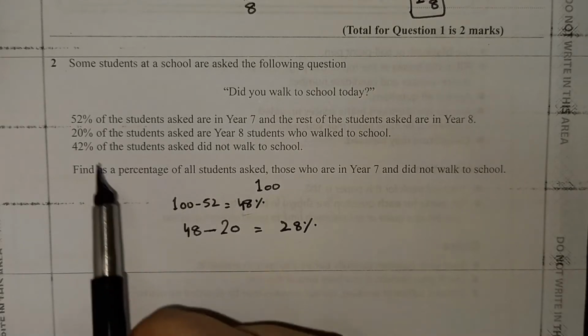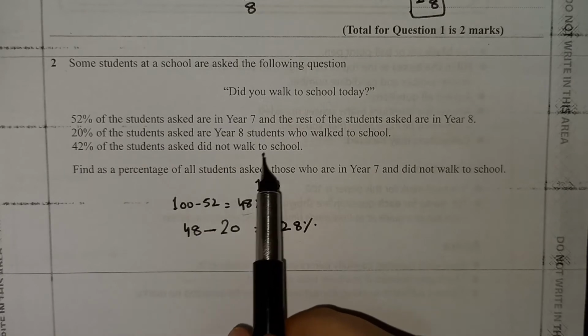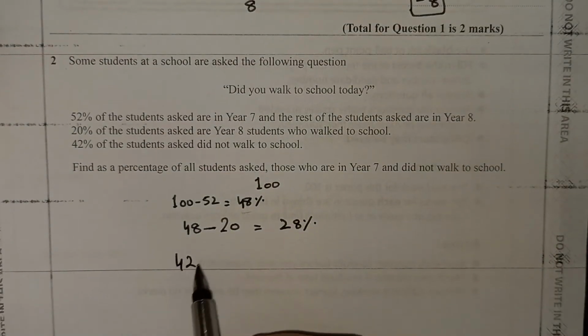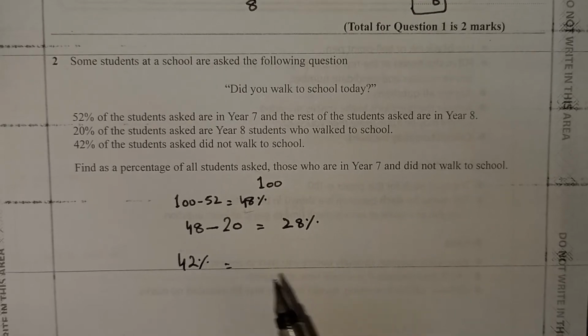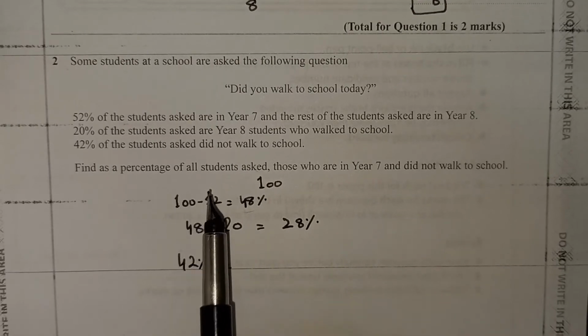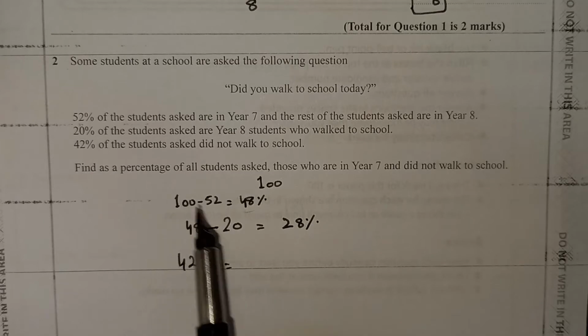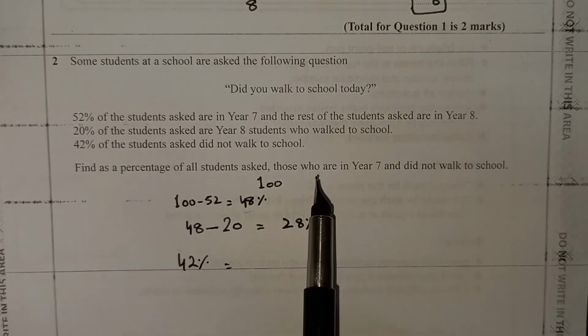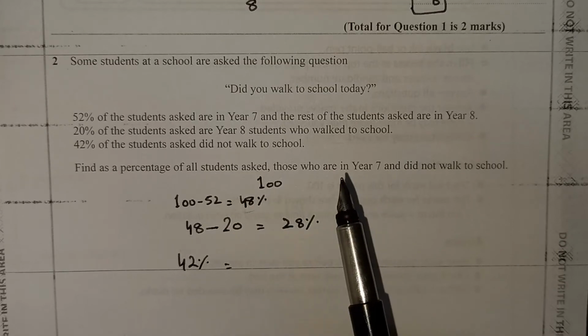Now 42% of the students asked did not walk to school. Now 42% students are not a specific class. For example, they're not only year 7 or only year 8. Now 42% are year 7 and year 8 students combined who did not walk to school.